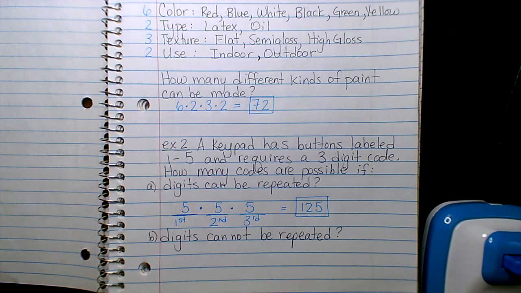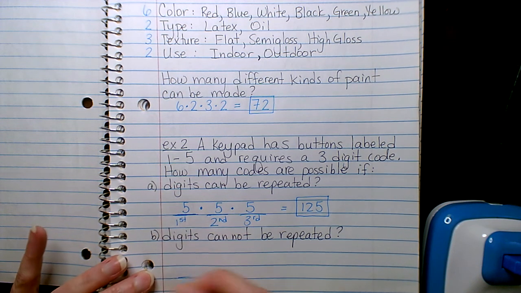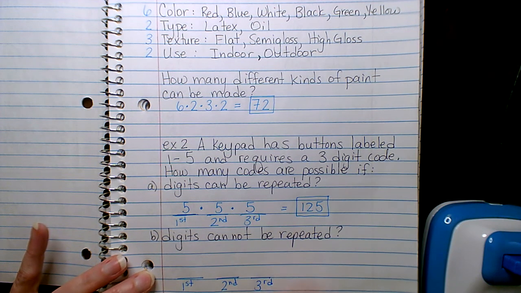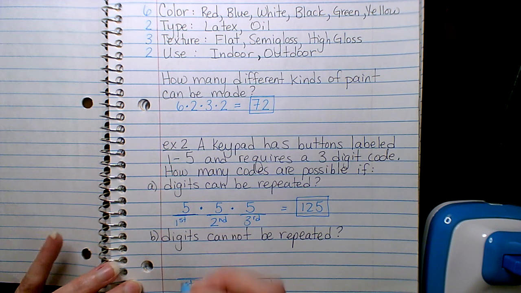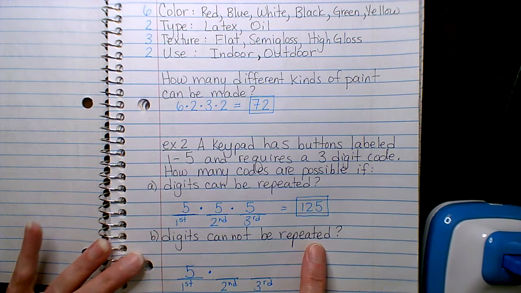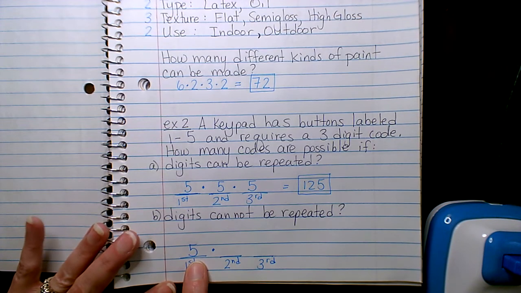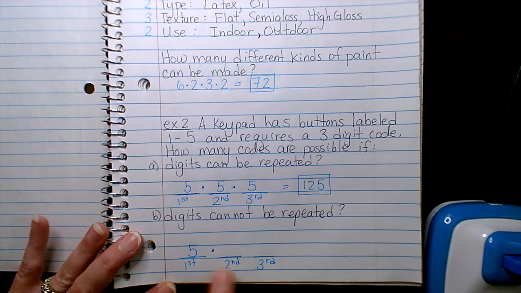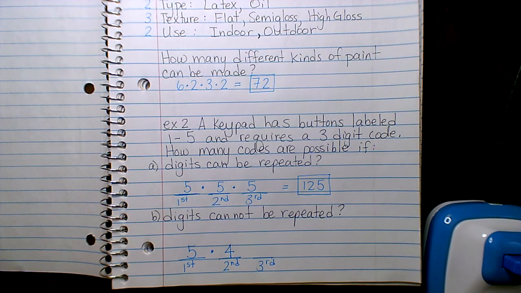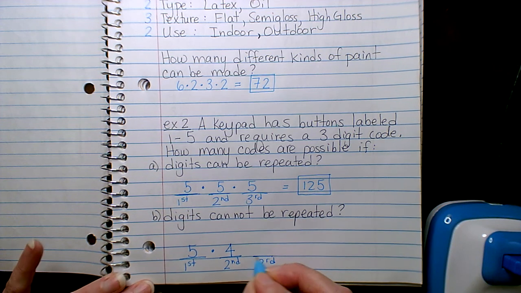Now, if the digits can't be repeated, okay, so let's say that one's the first, there's the number of choices for the second, number of choices for the third. Here I've got 5 digits possible for the first one, but if I can't repeat any, once I use this digit, I can't use it again, so now I only have 4 digits to choose from for my second digit.